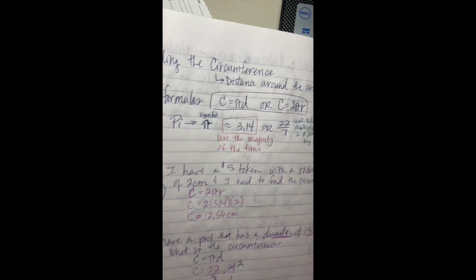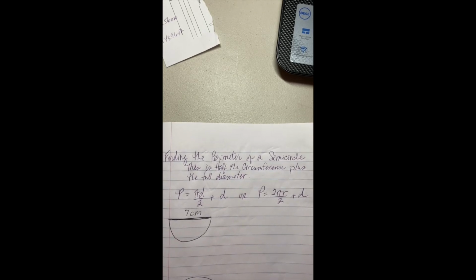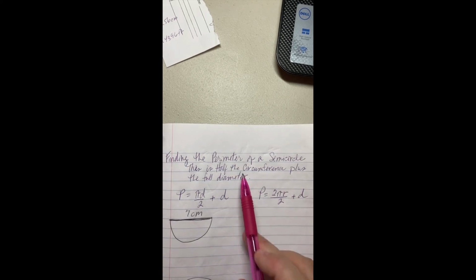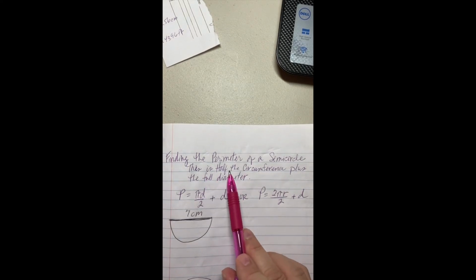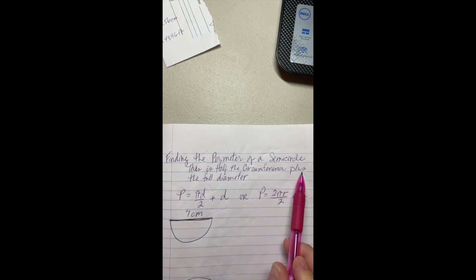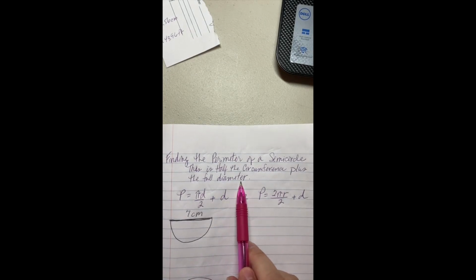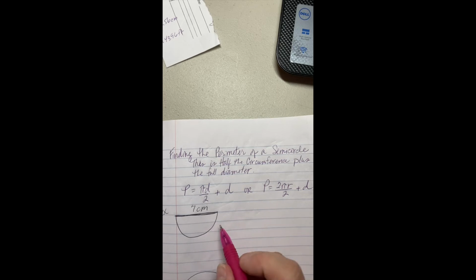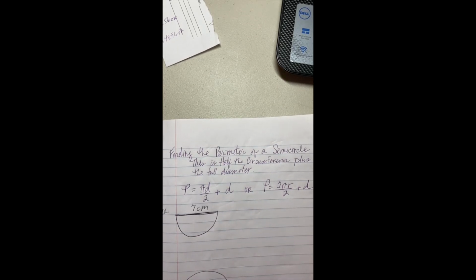And the last thing that you're going to do today, there are two problems where you are finding the perimeter of a semicircle. So to find the perimeter, this is going to be half the circumference, so the two formulas we just used, plus the full diameter to give you the full perimeter. Because remember, perimeter is the whole outside piece. And the reason we're doing half of the circumference is because it is half of a circle.